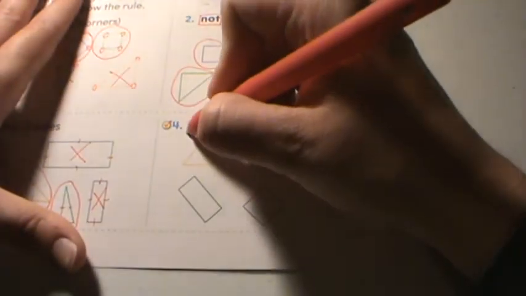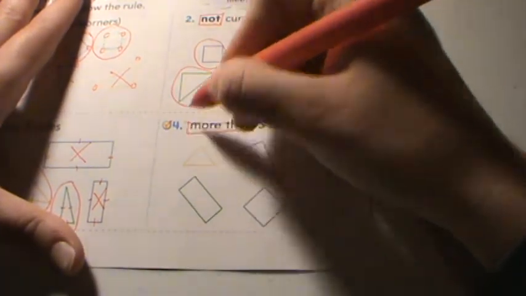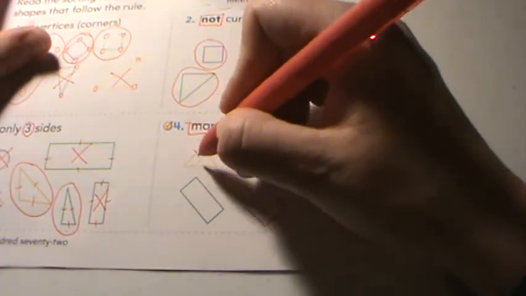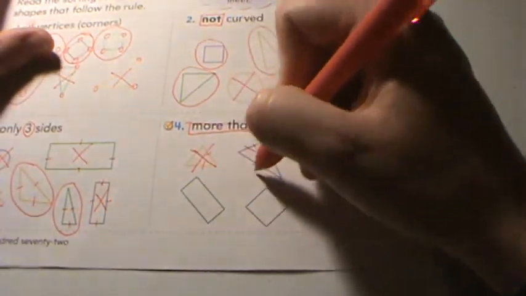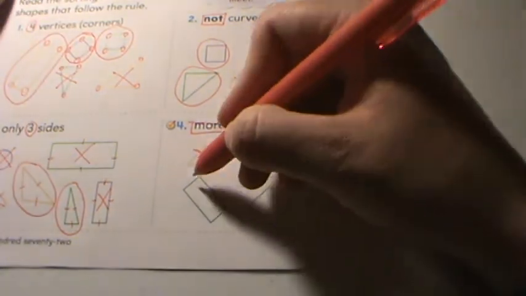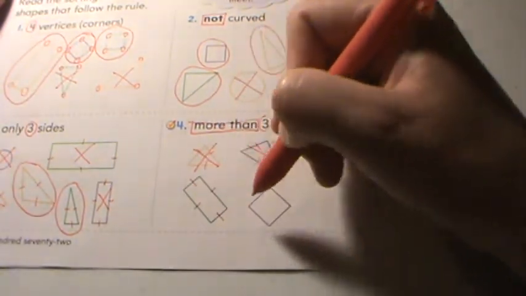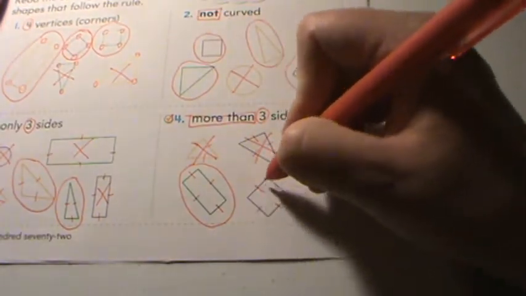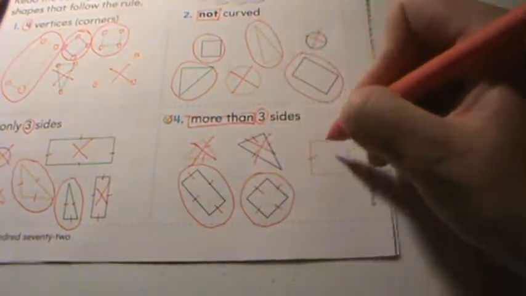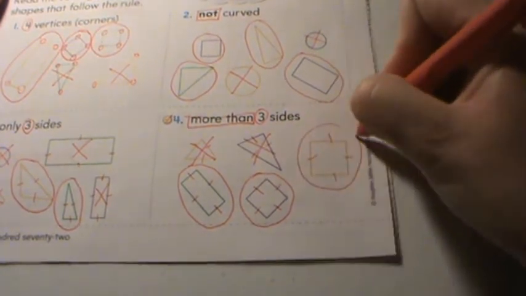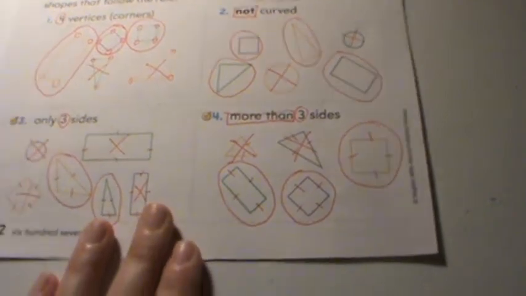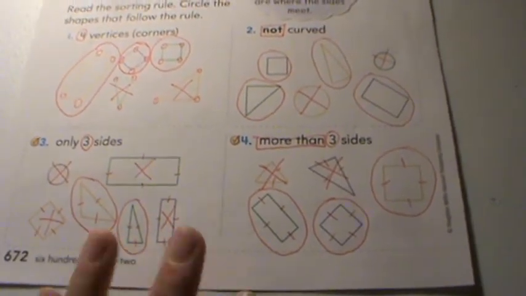Last one, it has to have more than 3 sides. So 3 is not enough. So those triangles we can't circle. It has to have more than 3. 1, 2, 3, 4. Yes. 1, 2, 3, 4. Yes. 1, 2, 3, 4. Yes. So we're just following the rule and finding the shapes that meet that rule.